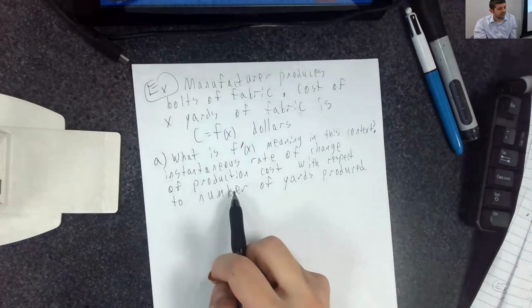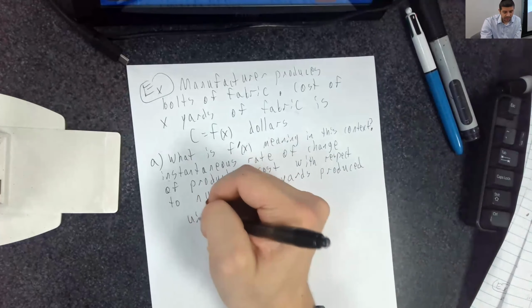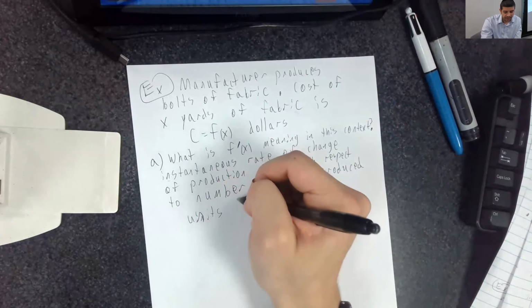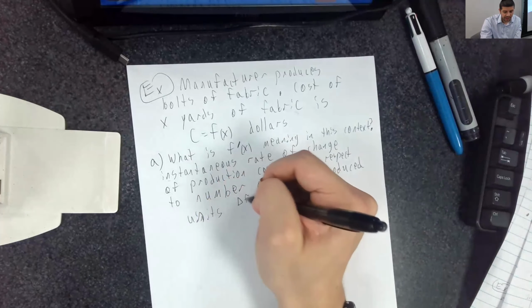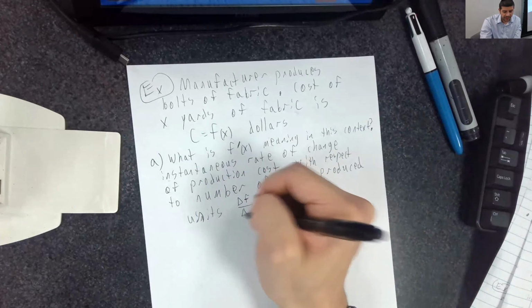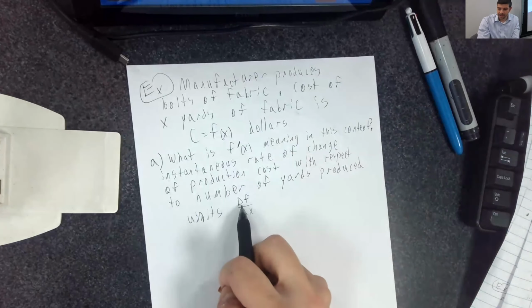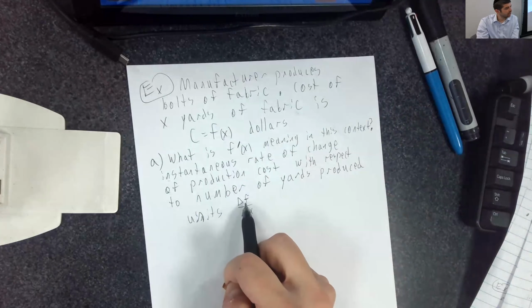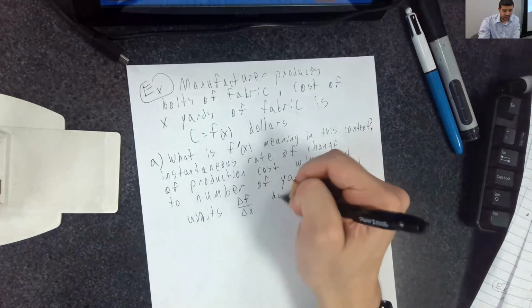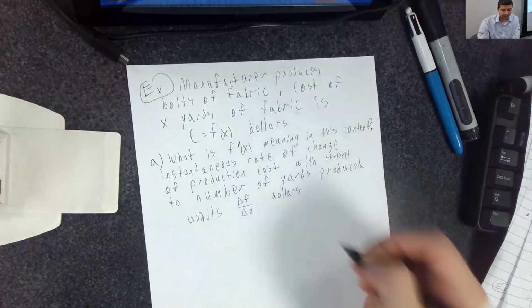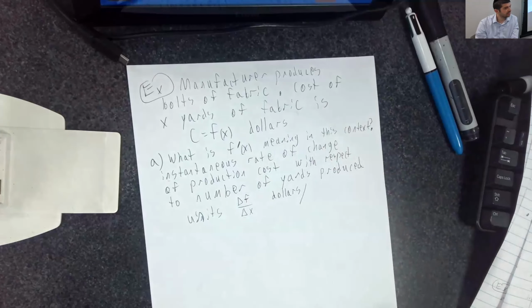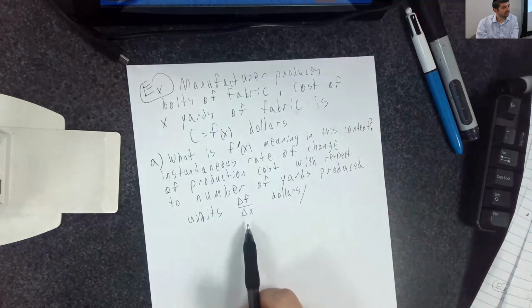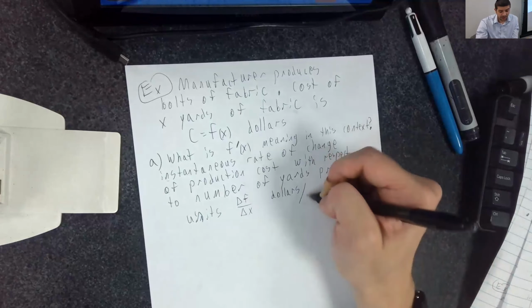Okay. So the units, right? How do we get the units? Well, it's delta f, the y values, divided by delta x. The numerator is measured in what? In dollars. And the denominator is measured in what? The x's are measured in yards, so it's dollars per yard.